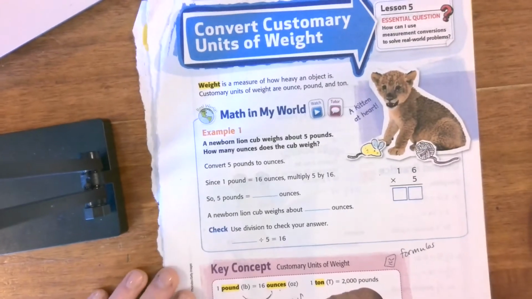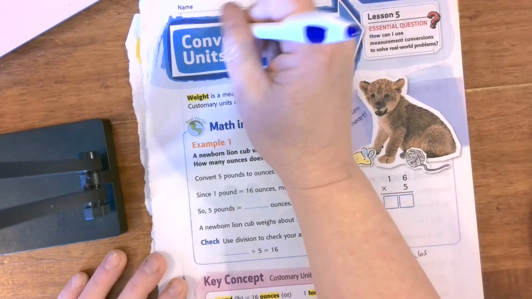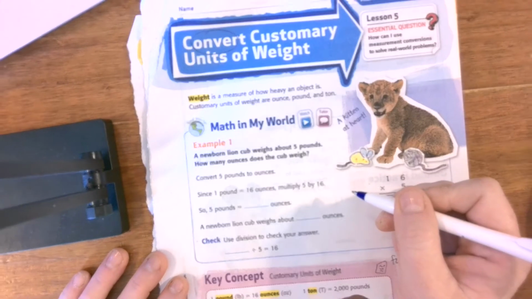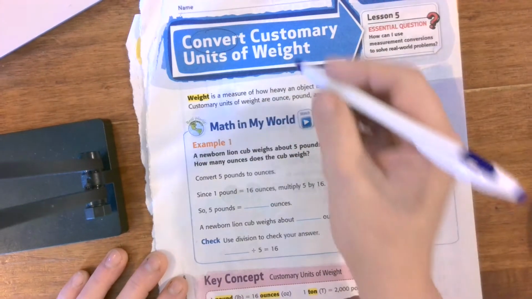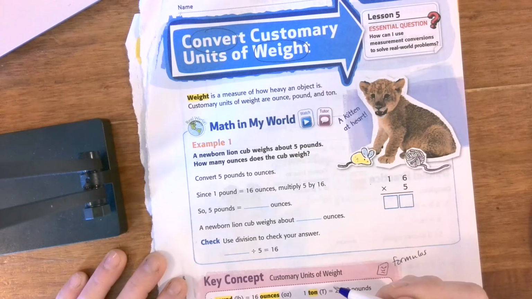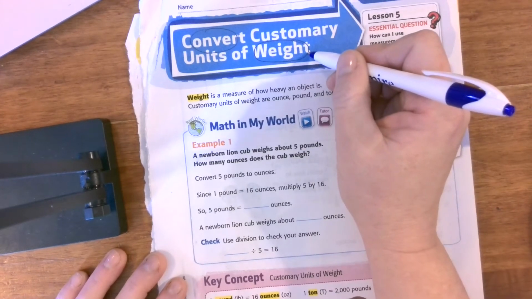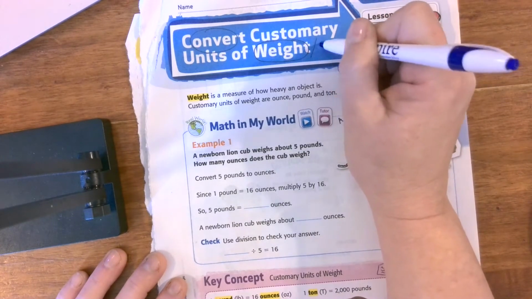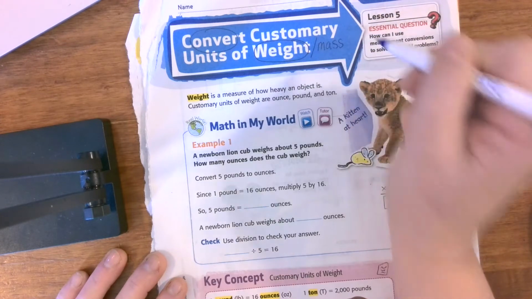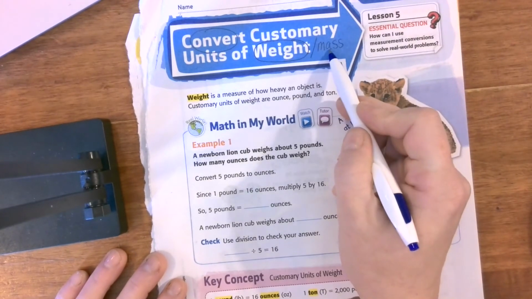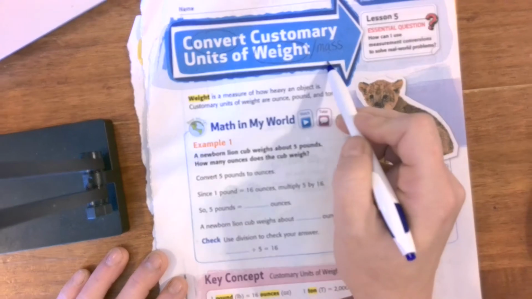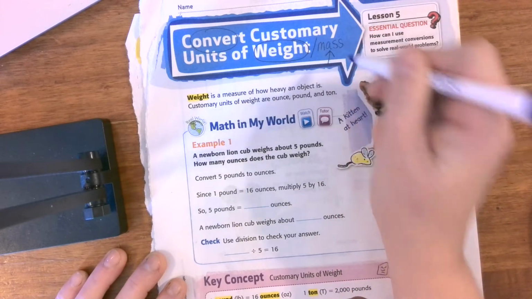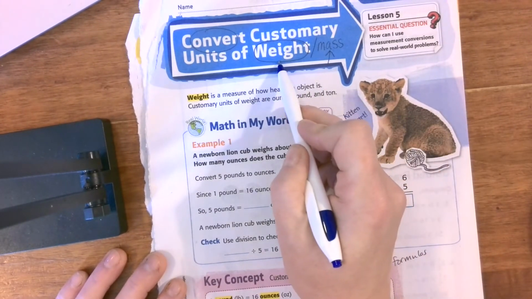All right, so we are converting customary units of weight. And just a reminder, what's our definition of conversion? Hopefully you thought something like changing from one unit to another. And weight, what's our definition of weight? All right, so we know from science that it's the measure of the pull of gravity. But we know that on the Earth, it is the same as the scientific term mass, a measurement of the amount of matter. But if we were to go into space, this would be different. Our mass would stay the same, but our weight would change based on our gravity.